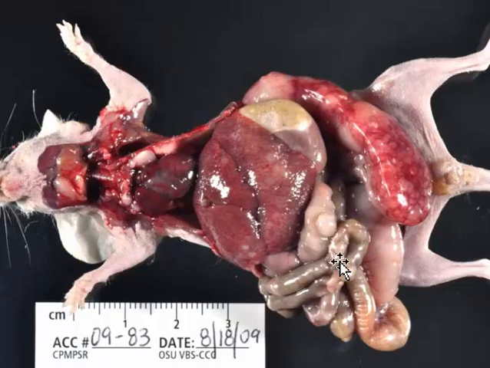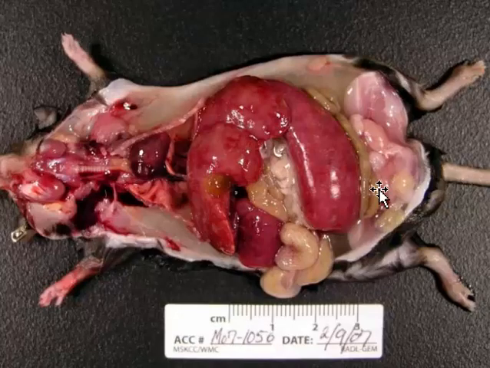It's a huge liver, it's a huge spleen. I'm going with lymphoma. Are you starting to get a pattern now? It's a huge liver here, it's a huge spleen. I'm going with lymphoma. But this one is histiocytic sarcoma.